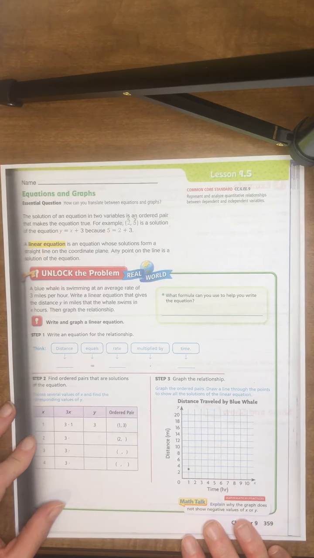Step 2, find ordered pairs that are solutions of the equation. So we have 1 being multiplied by 3 and giving us an output of 3. So our ordered pair is (1, 3). Then we have an input of 2, so 2 is being multiplied by 3 and gives us an output of 6. So 3 times 2 is 6. So therefore our ordered pair would be (2, 6). 3 would be our input. 3 times 3 is 9.